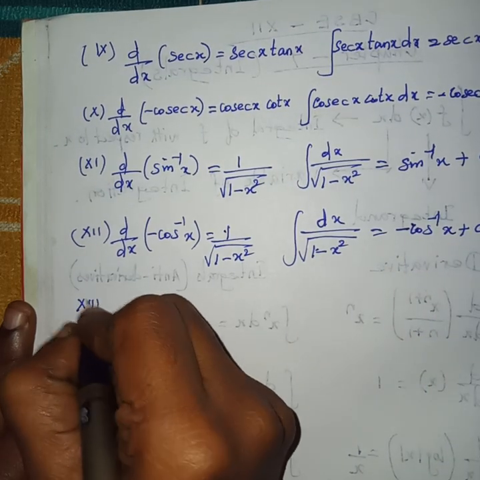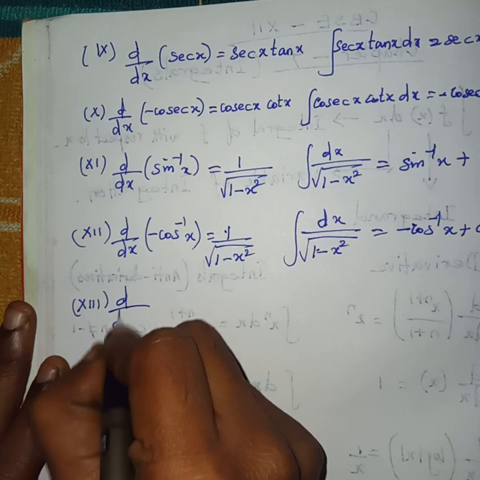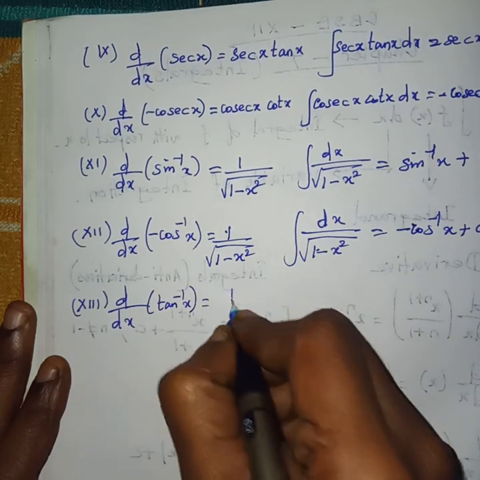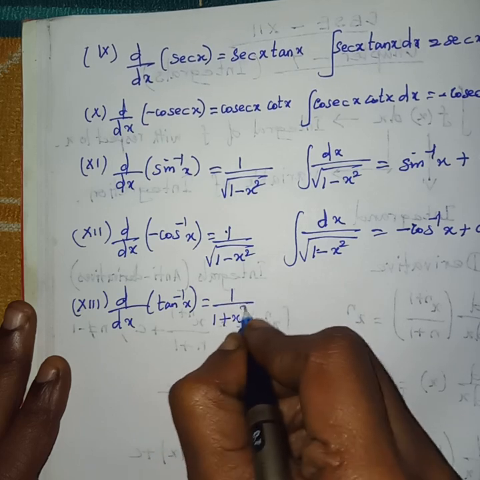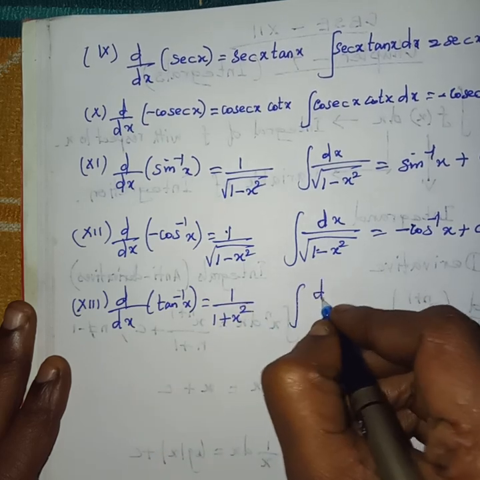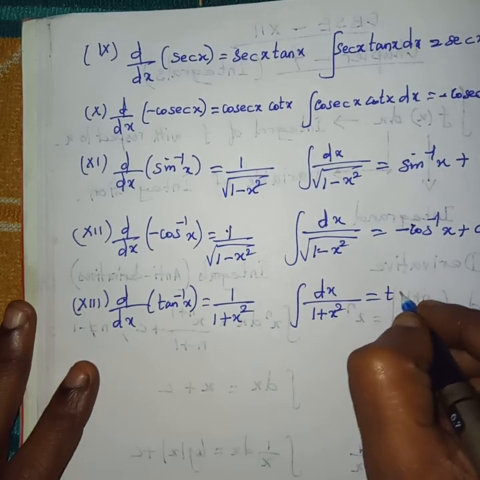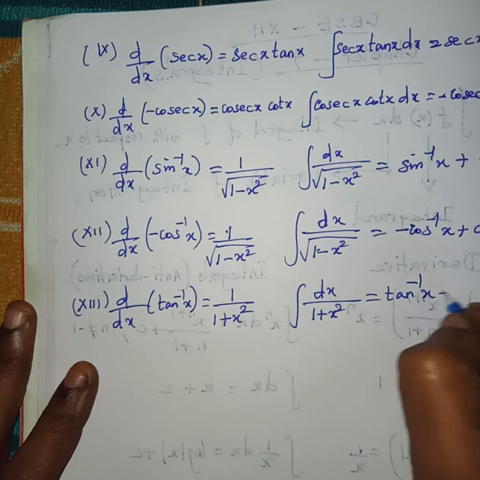The thirteenth: d by dx of tan inverse of x equals 1 by 1 plus x square, so the integral of dx by 1 plus x square equals tan inverse of x plus c.